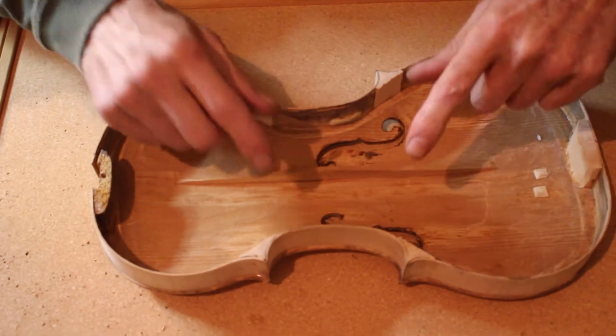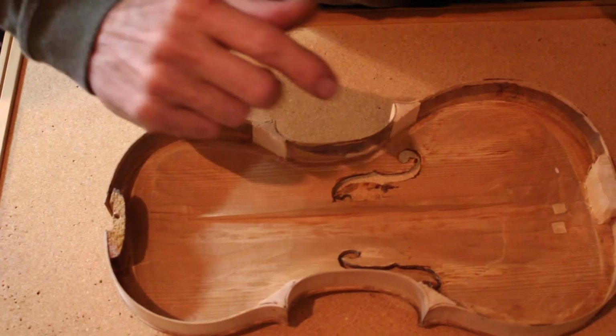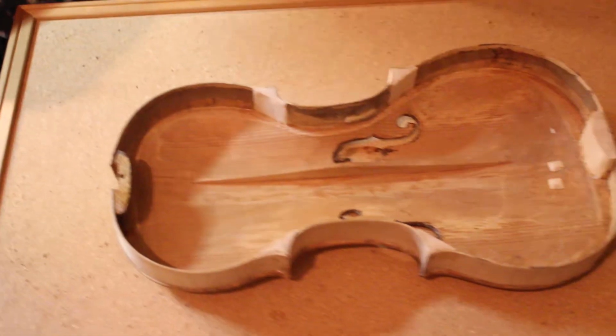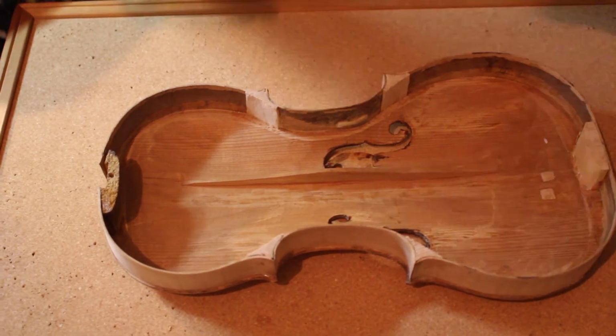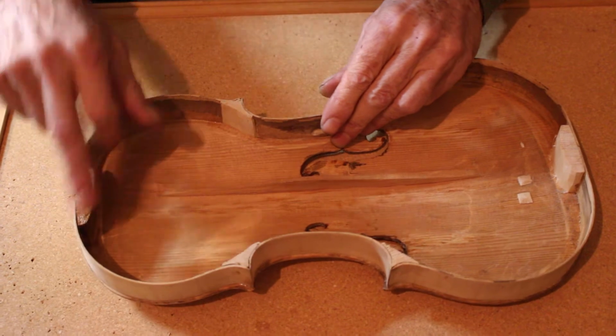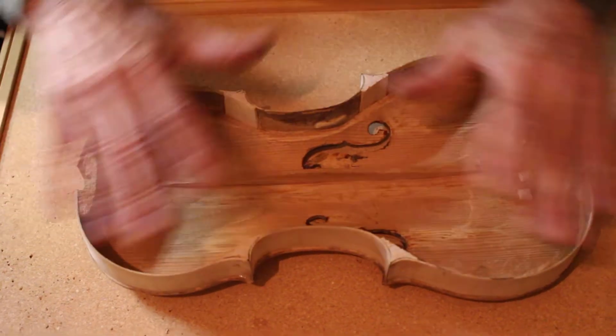But what I want to show you here is that's my block. Anyways, what I do is I glue these sides on before the blocks are put in.